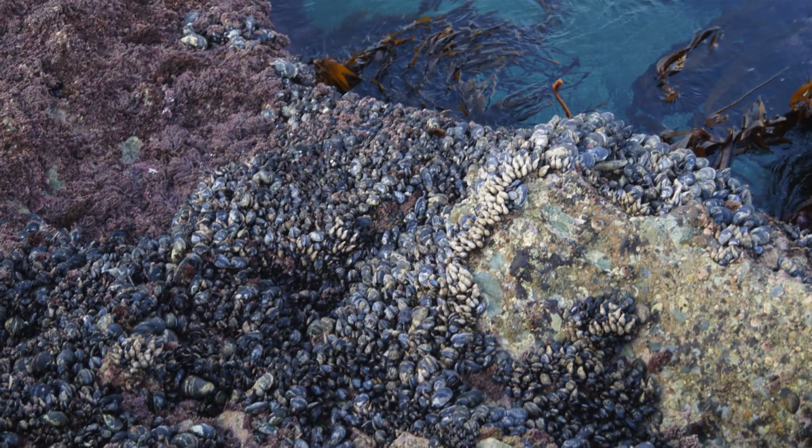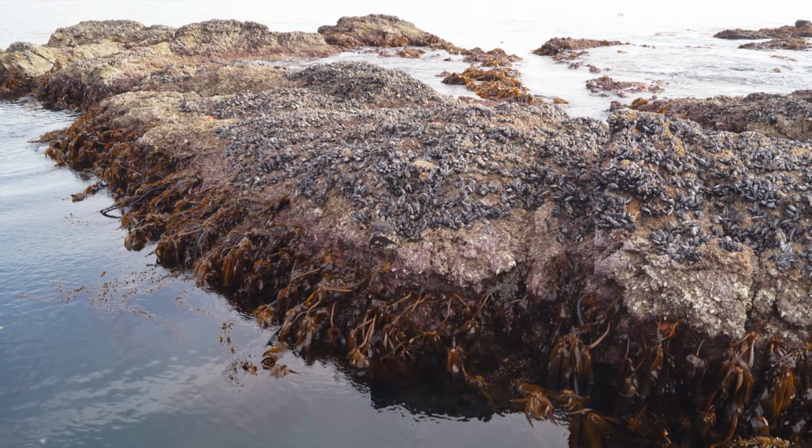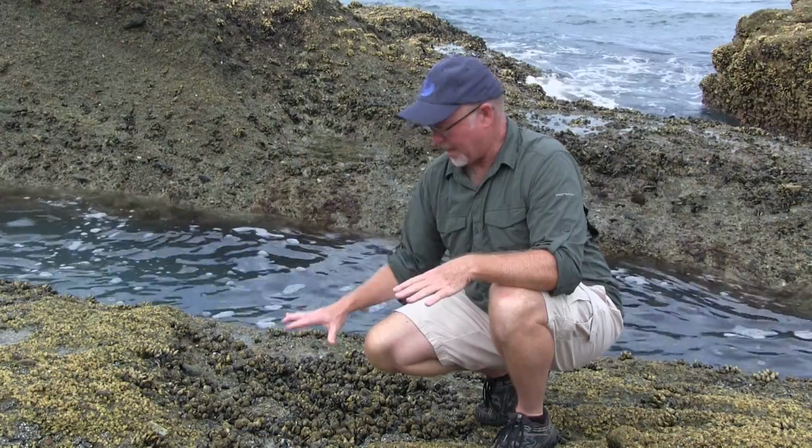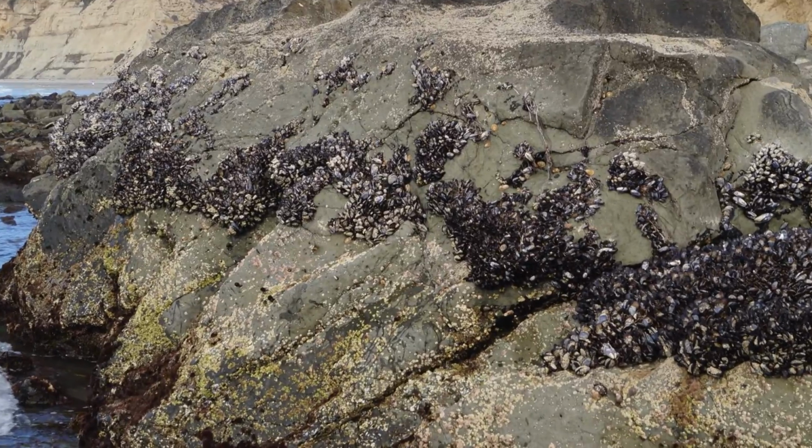Notice that they are very common in this area, but they are not as common or don't exist at all in other parts of the area. For example, we see them right here, and we see them on some of the flat places a bit over here. We don't see them very high in the tide pool area. We also don't seem to see them very low in the tide pool area.